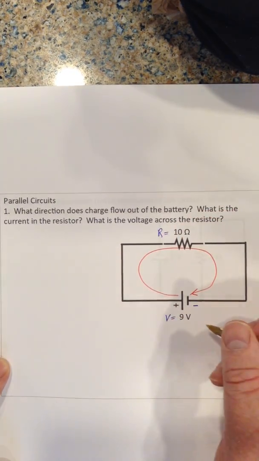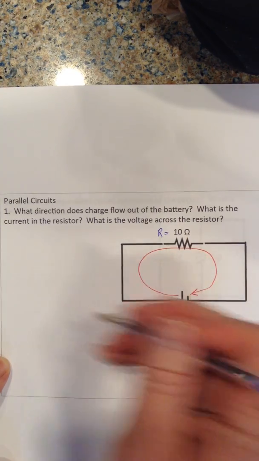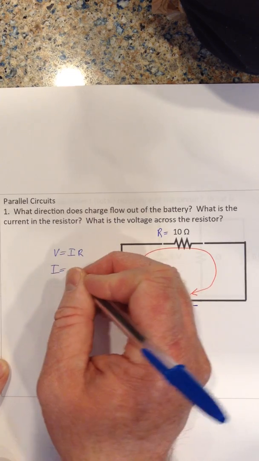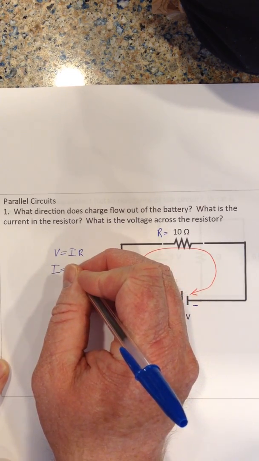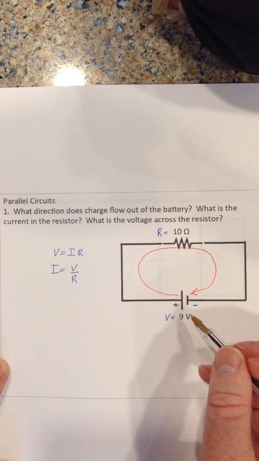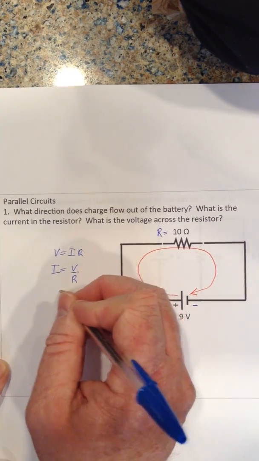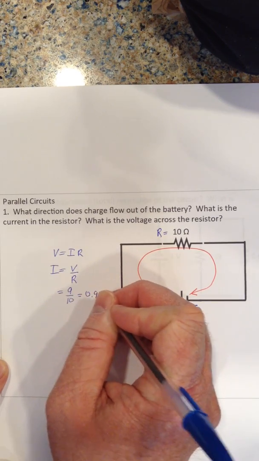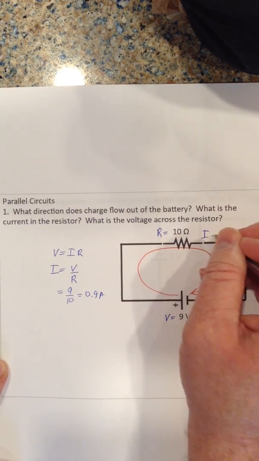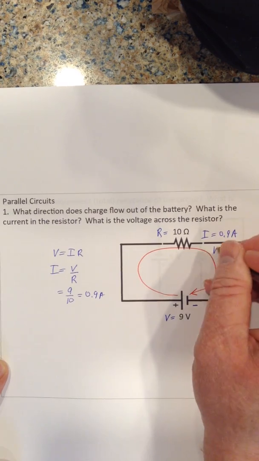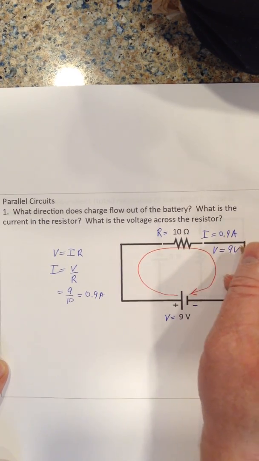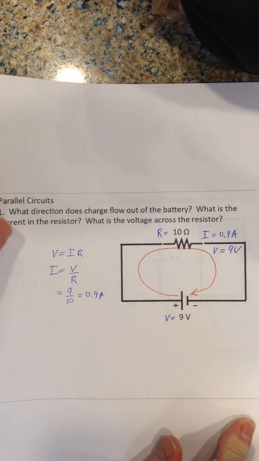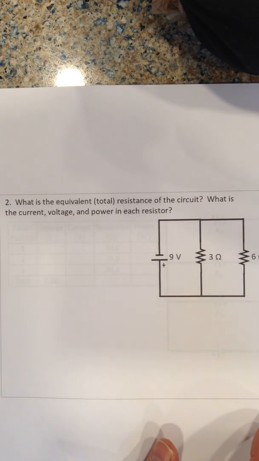This is the voltage. So V equals IR. So if I want to know the current, it's V over R. So if I do 9 divided by 10, you get 0.9 amps. So I is 0.9 amps, and the voltage there will be 10 times 0.9, which is 9 volts, which is what we started with, but we only had one resistor. Okay, let's go to a second problem.